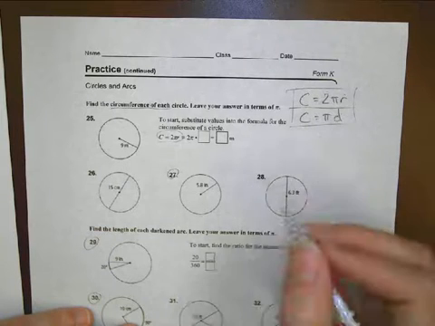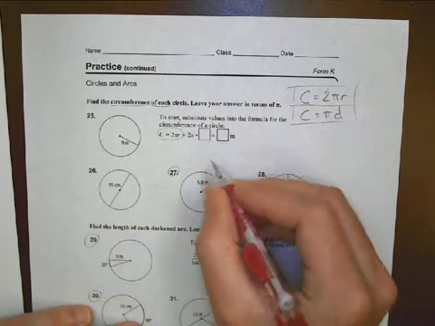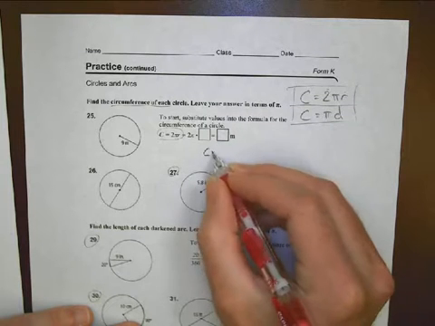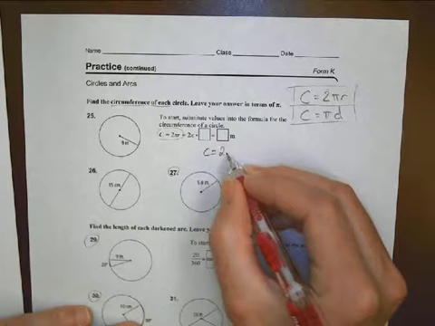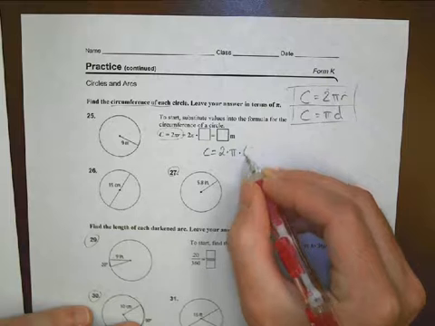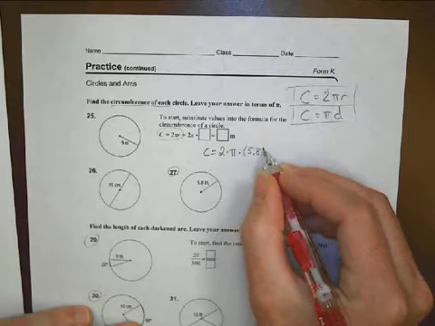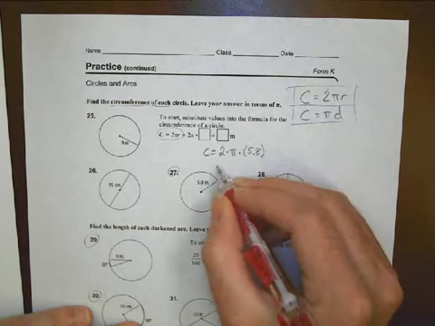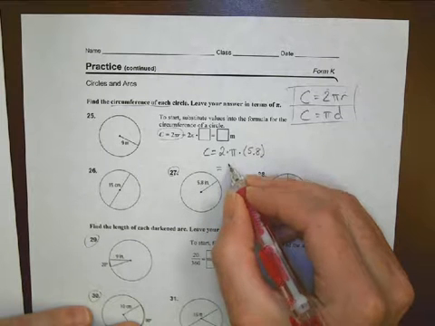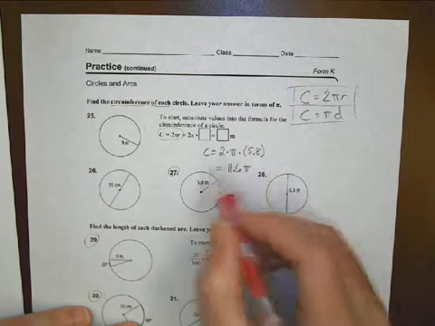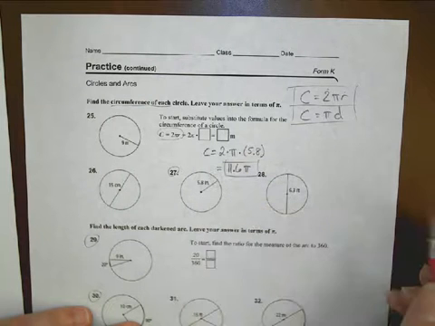I'm going to do number 27 real quick here, just as an example. So we have this 27, we have the circumference is equal to 2 times pi times the radius, which in this case happens to be 5.8 inches. So when I multiply that out, 5.8 times 2 is going to be 11.6, and I still have pi. So that's my answer for number 27.